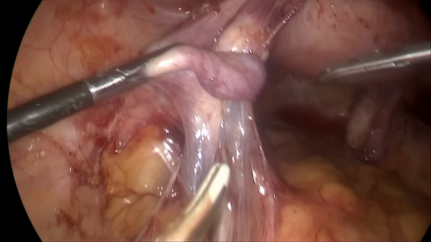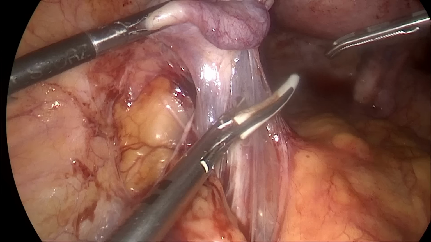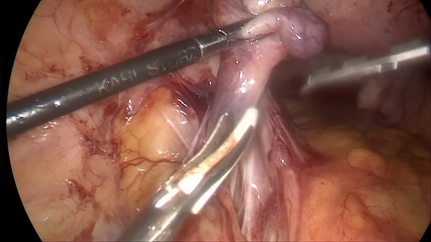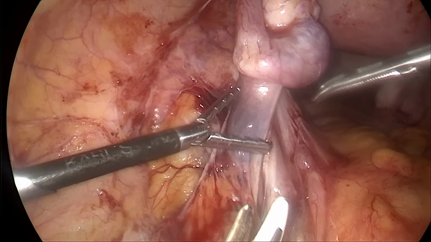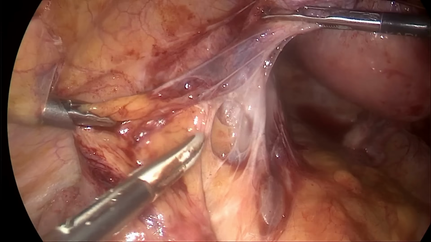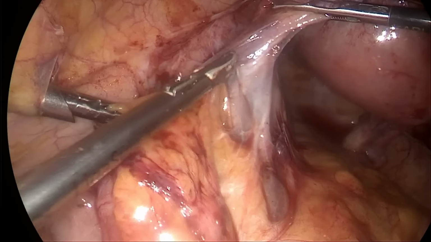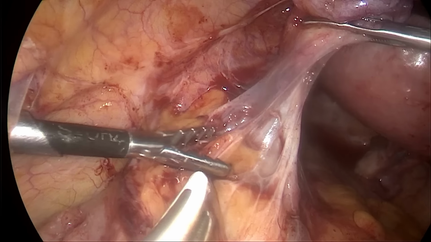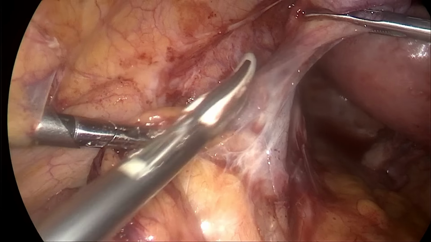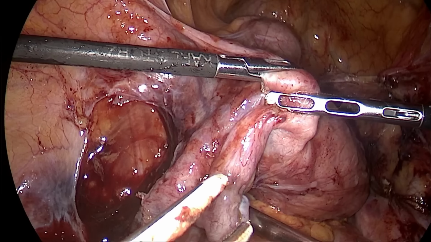Some flimsy adhesions are also released. Last part of the bowel that is adherent with the left-sided IP ligament. I'm trying to release that so that we can skeletonize the IP ligament and also enter the retroperitoneum.